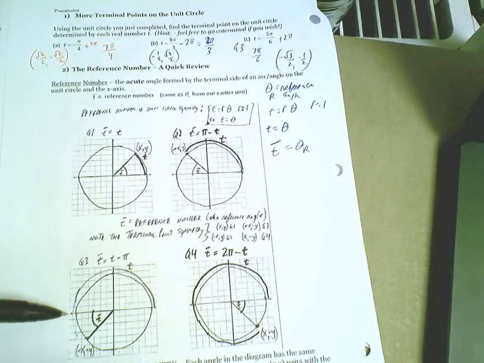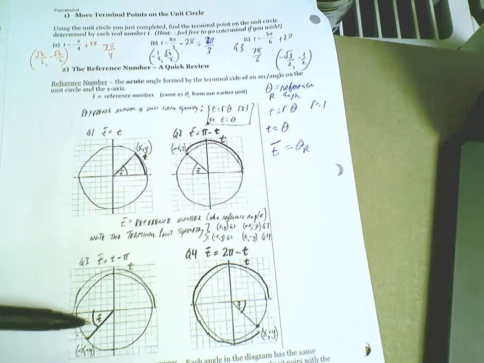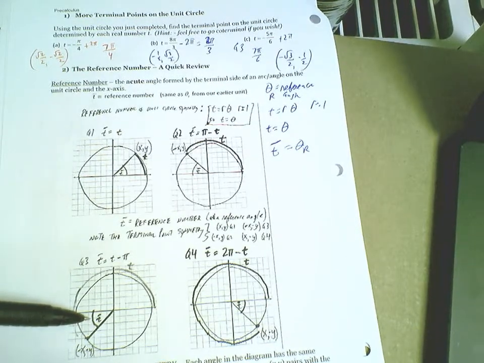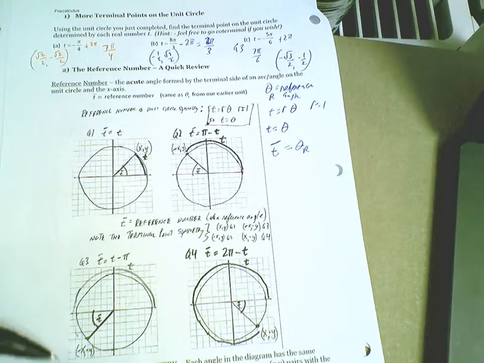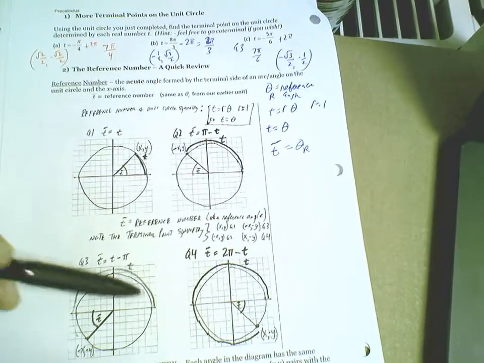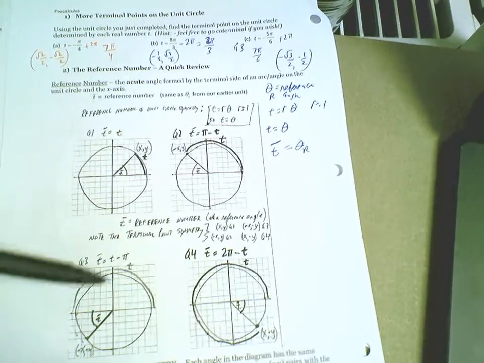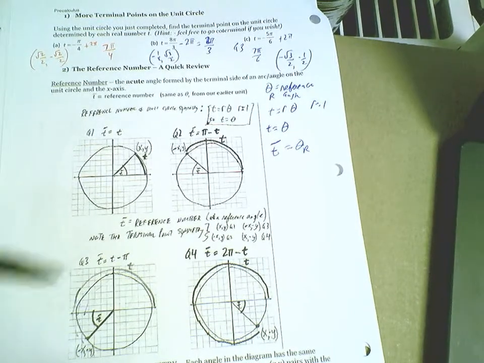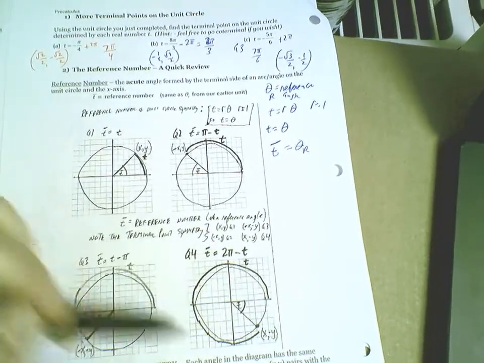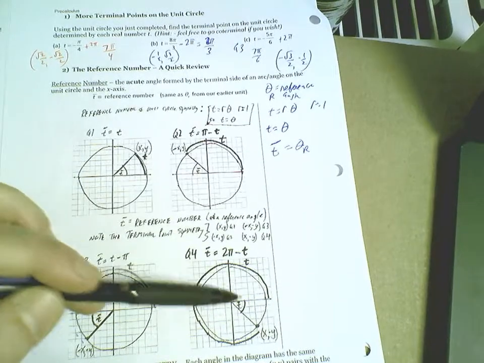In quadrant 3, my angle goes a little bit past pi radians because it goes into quadrant 3. It goes past by how much? That little lovely reference angle. How big is that reference angle? T minus pi.